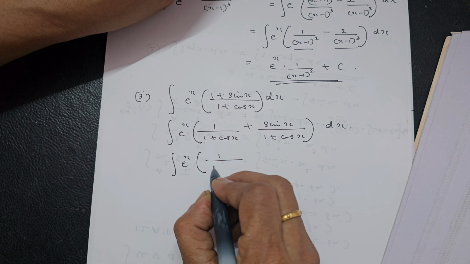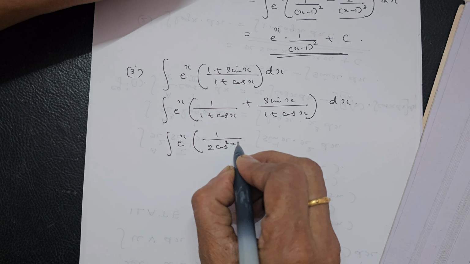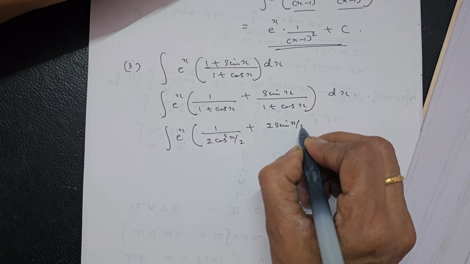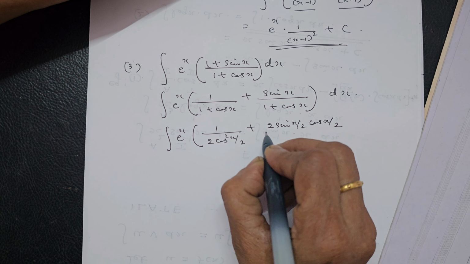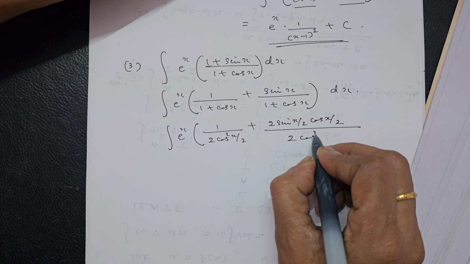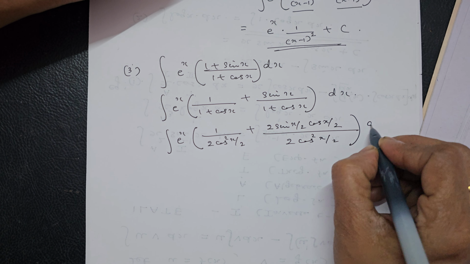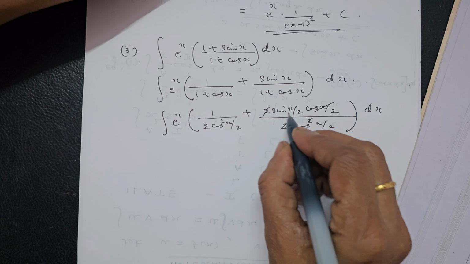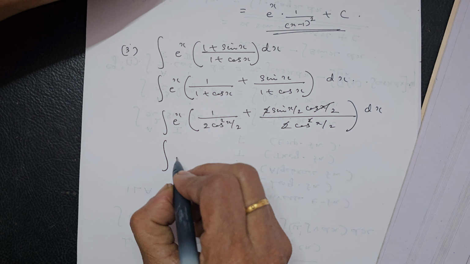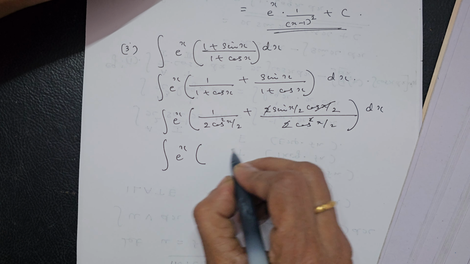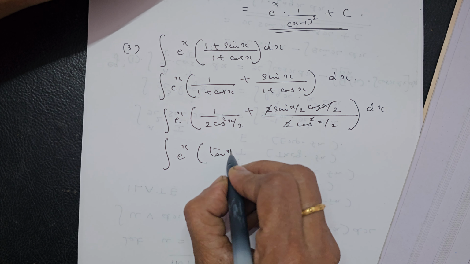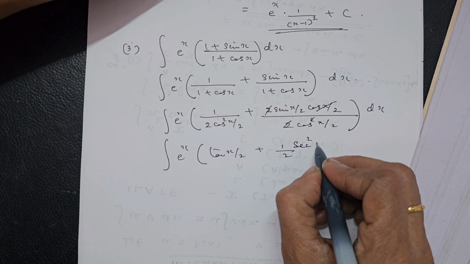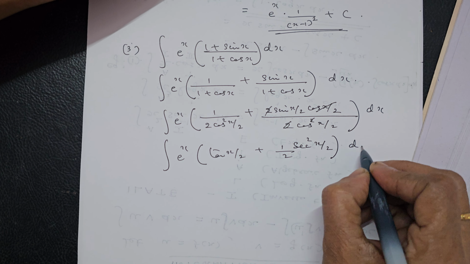1 plus cos x is 2 cos square x by 2, and 1 plus sin x you will rewrite as 2 sin x by 2 cos x by 2, whole divided by 2 cos square x by 2. The 2 and 2 cancel, one cos x by 2 cancels, this will be sin by cos. So that is tan x by 2, plus 1 by 2 cos square x by 2, which is sec square x by 2, dx.